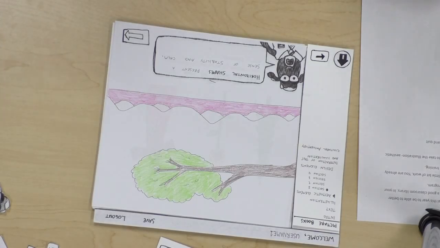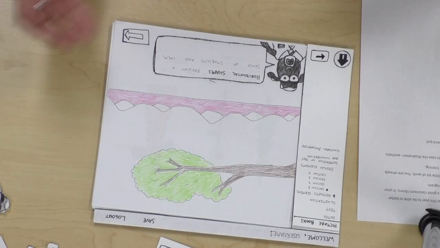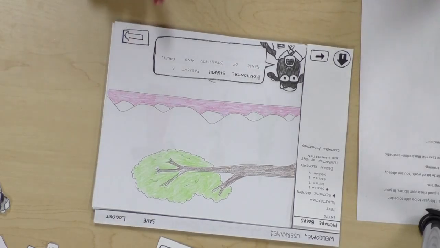Ooh. Horizontal shapes represent a sense of stability and calm. I don't know if I'd be calm if I saw a tree growing. Oh, it's a branch! Sorry, it's just so big, but I guess perspective, right? Okay. Next.